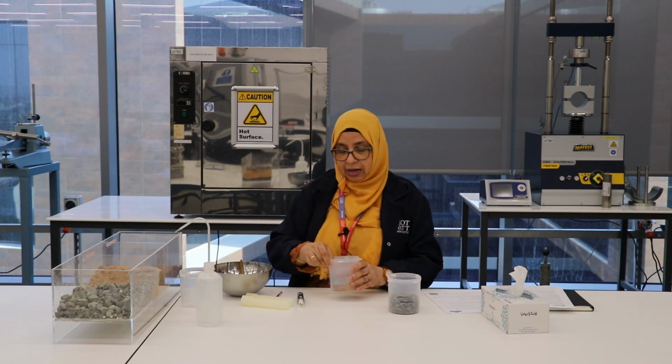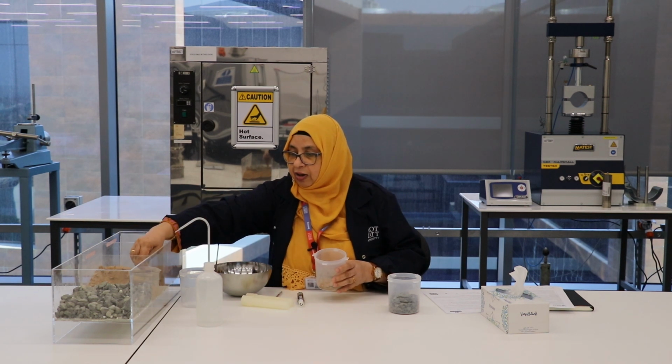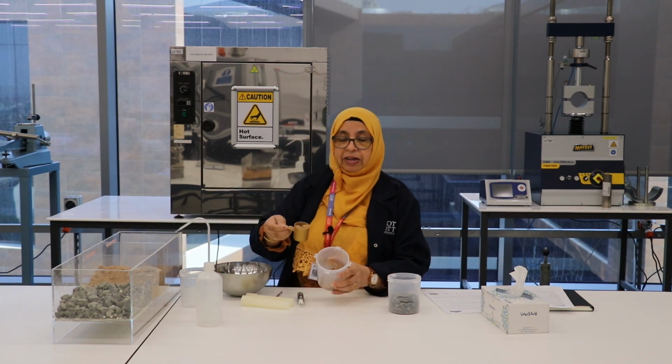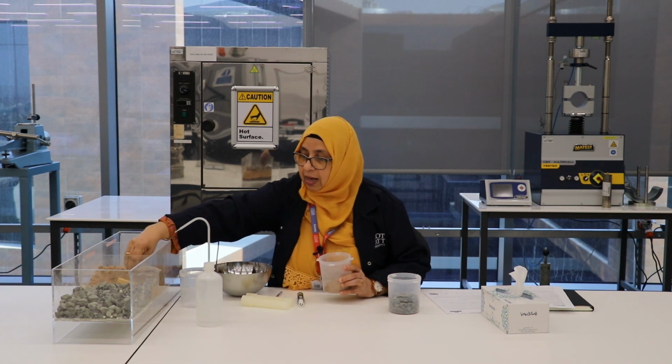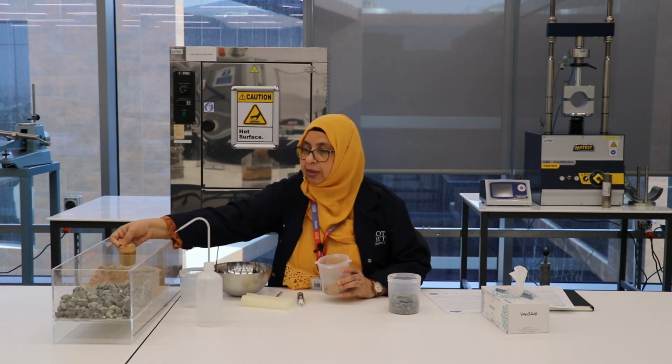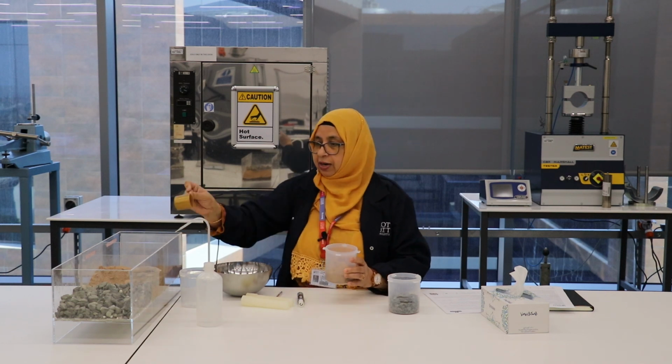Now, the same way you can do it with this sample from Jabal Hafid. It's a mixture of fine grained soil, coarse grained soil, and aggregates of bigger sizes. Initially I took it in the loose state and transferred it.